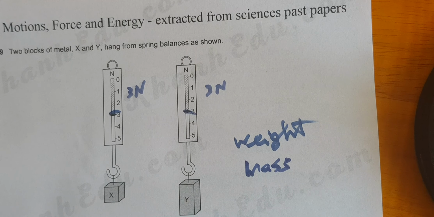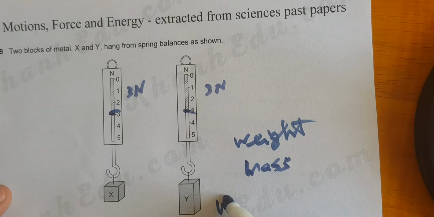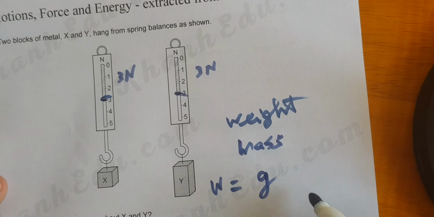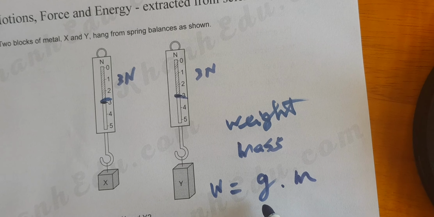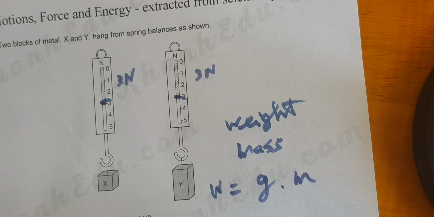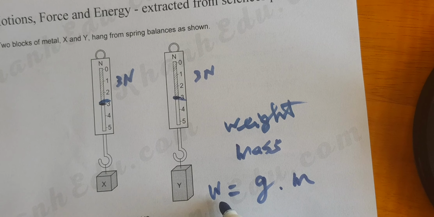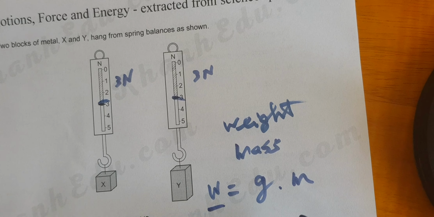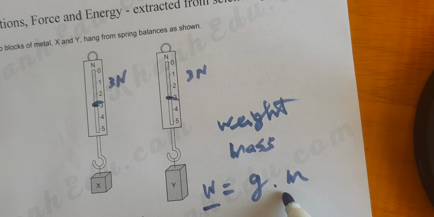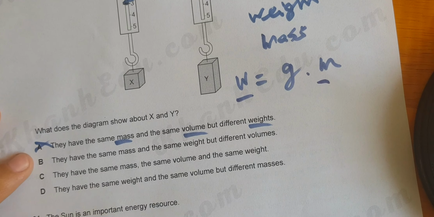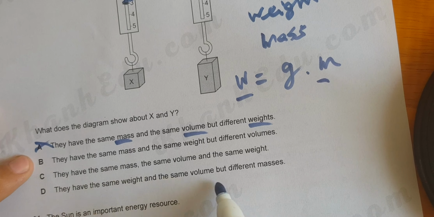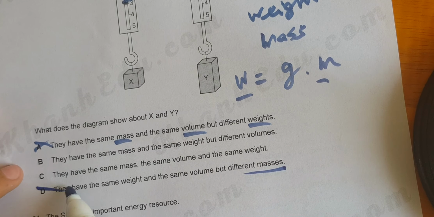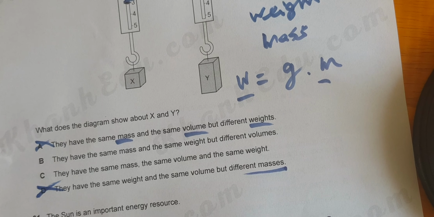The formula that relates the weight and the mass is weight equals gravitational force times mass. By default, the gravitational force of the Earth is 10. So if they have the same weight, then they also have the same mass. So mass would be the same for both X and Y. Okay, we cross out the answer D.